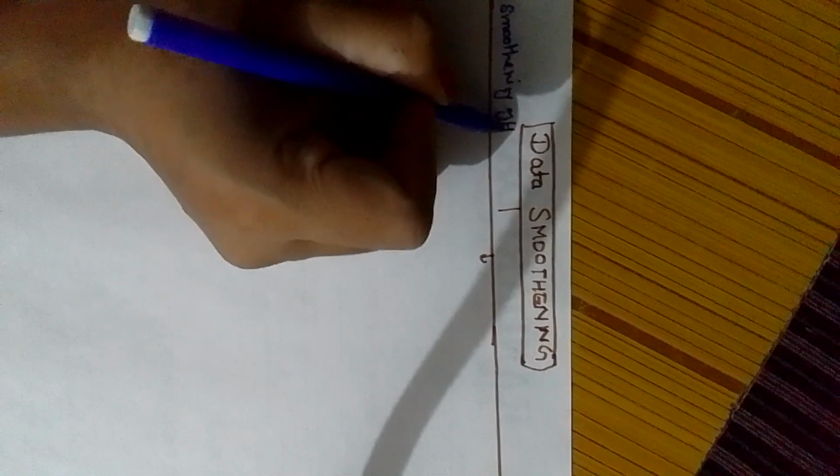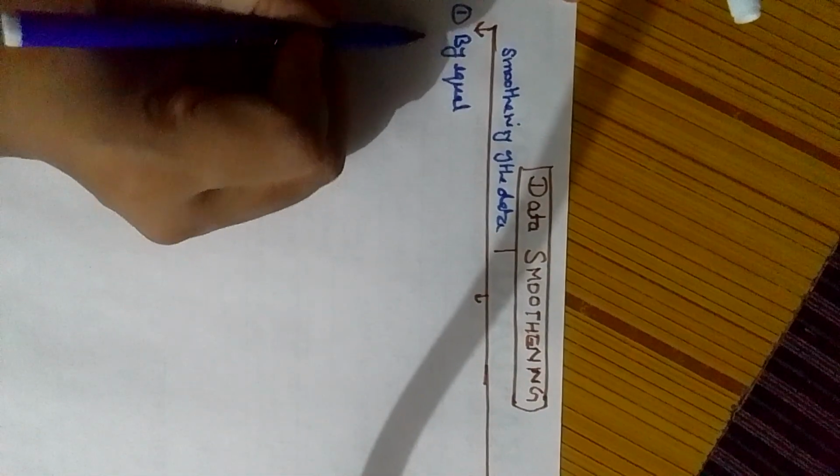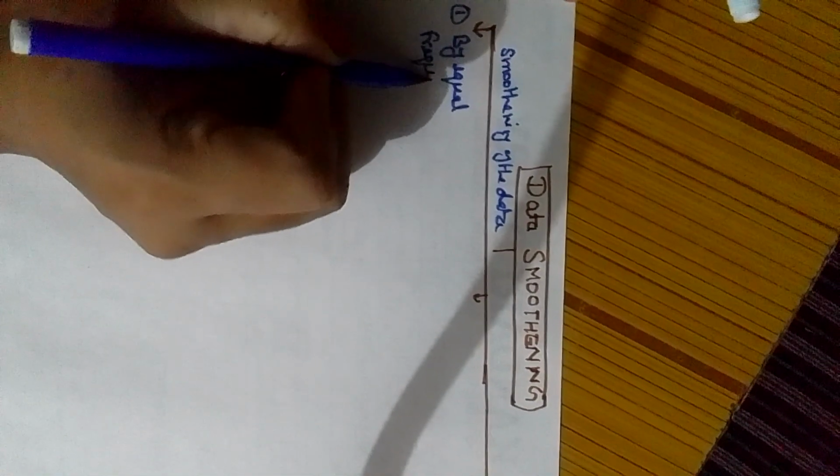So it was smoothing of the data. Number 1, by equal frequency bins.